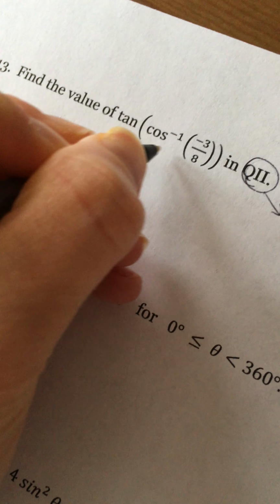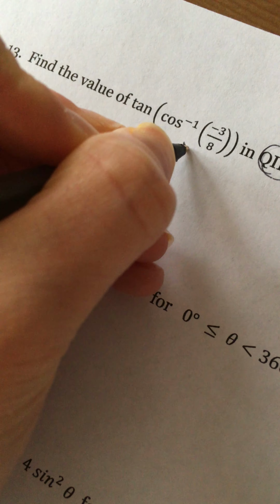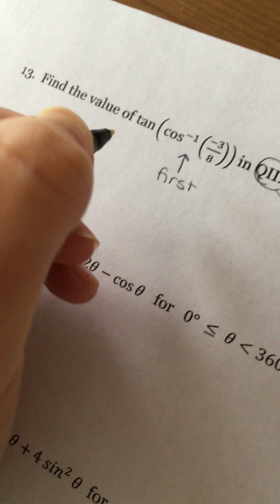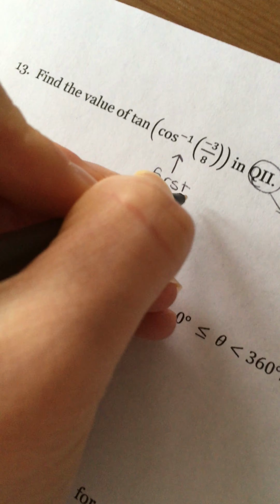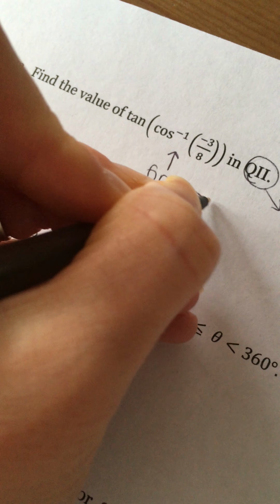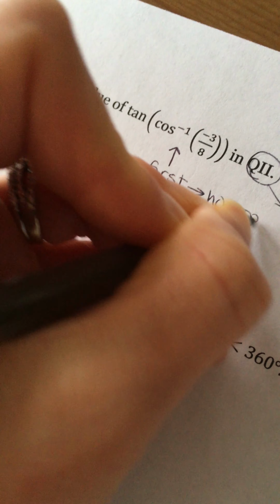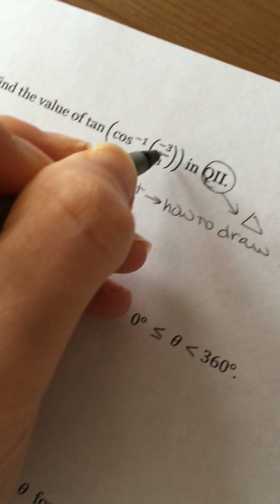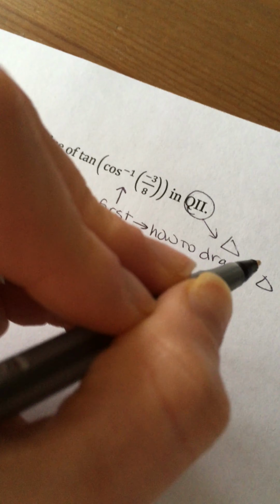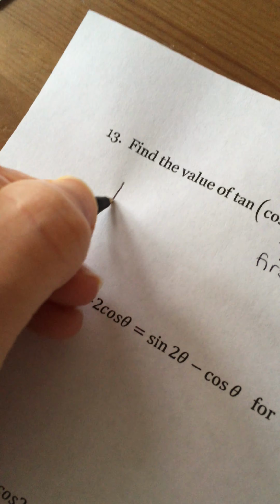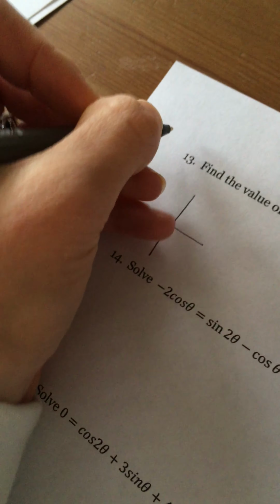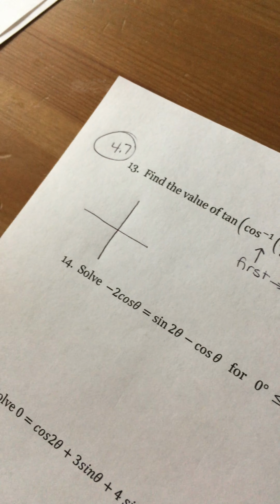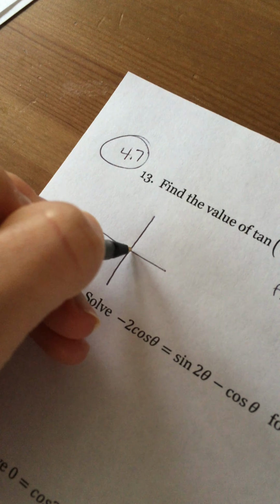When we get a question like this, we want to work from the inside out, so do the cosine inverse first. But don't think too hard about it. This first part just tells us how to draw the triangle. It gives us the information to make our triangle. Nothing about the calculator is needed. So I'll just show you here. This was in 4.7, if you're looking for a reference point. This was a 4.7 type question.